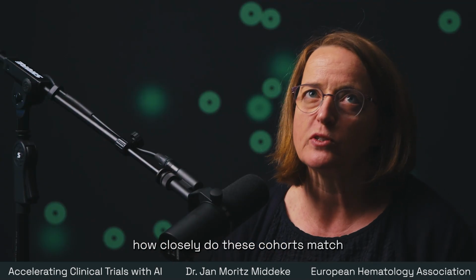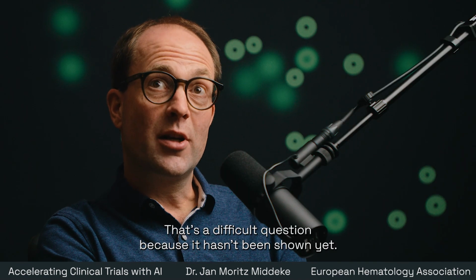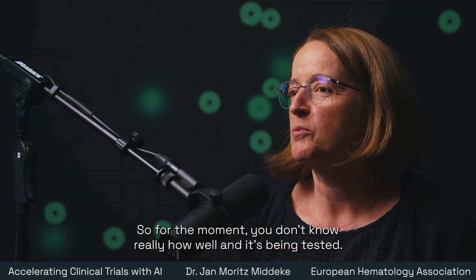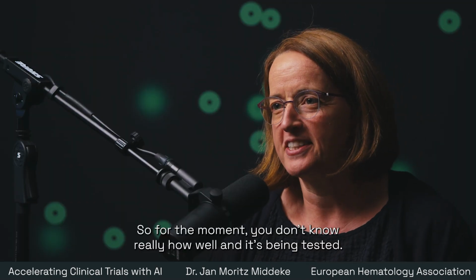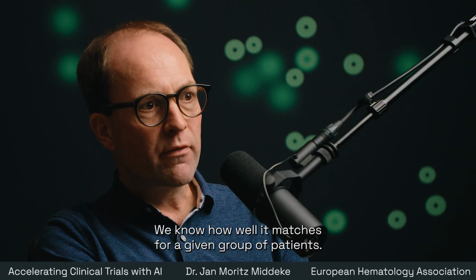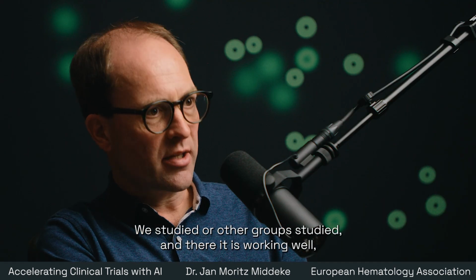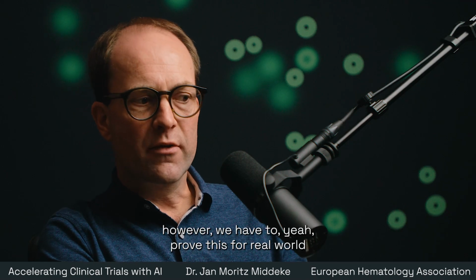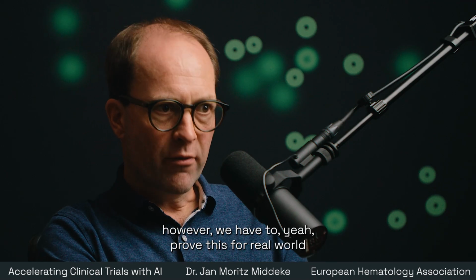How closely do these cohorts match real world cohorts? Okay, that's a difficult question because it hasn't been shown yet. So for the moment, you don't know really how well, and it's being tested. We know how well it matches for a given group of patients we studied or other groups studied, and there it is working well. However, we have to prove this for real-world cohorts and certain interventions.